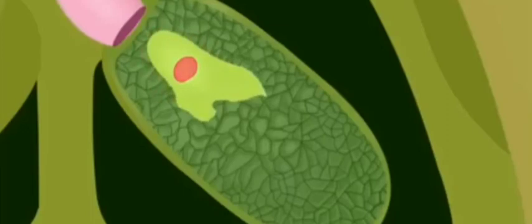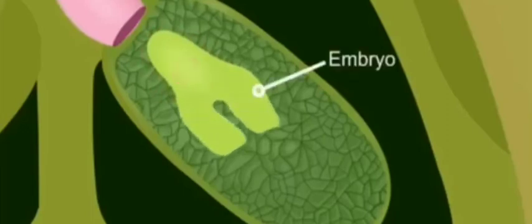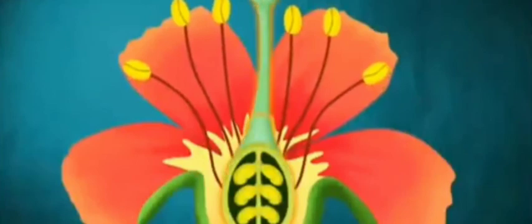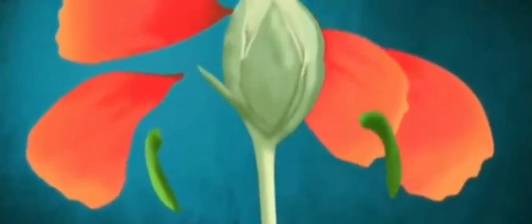This zygote develops into the embryo, and the embryo is enclosed with a hard tough coat and forms the seed. So whenever the seed is developed, the flower sheds its petals and makes the fruit.